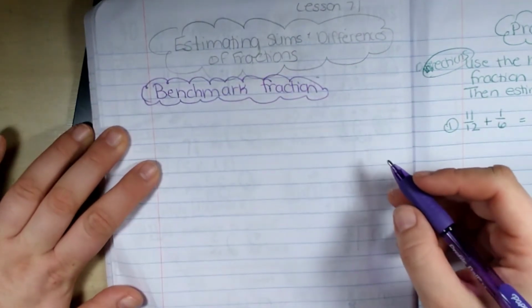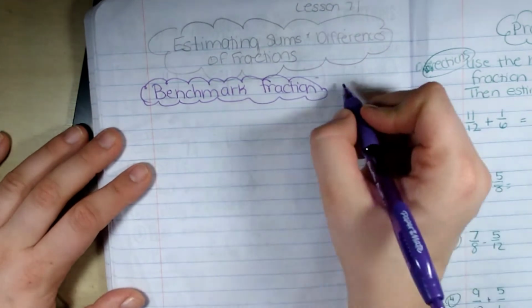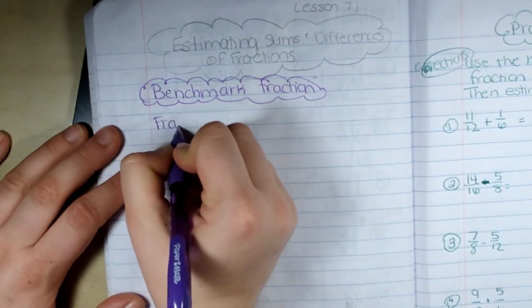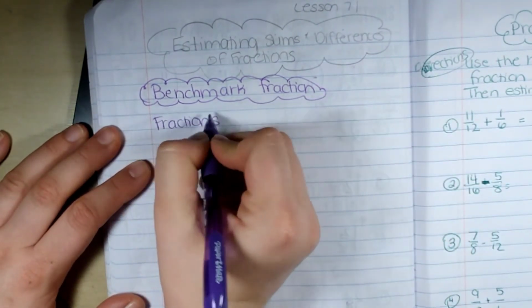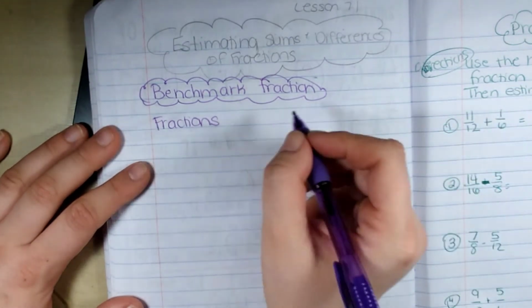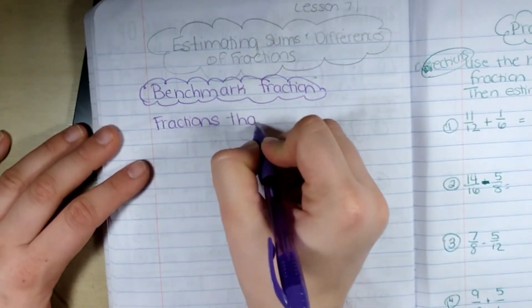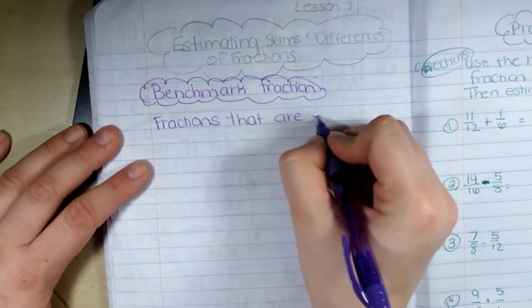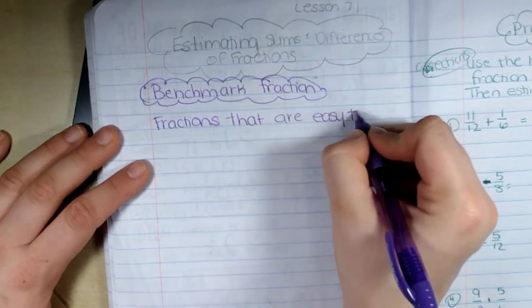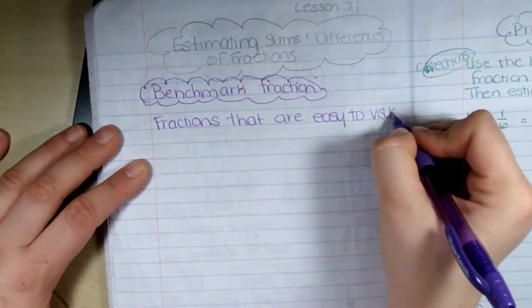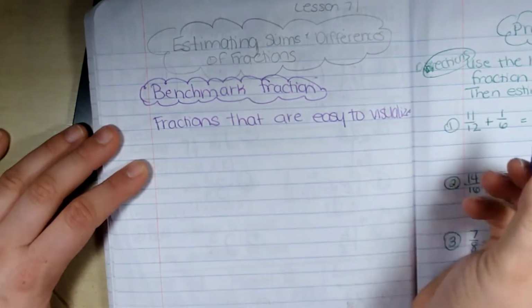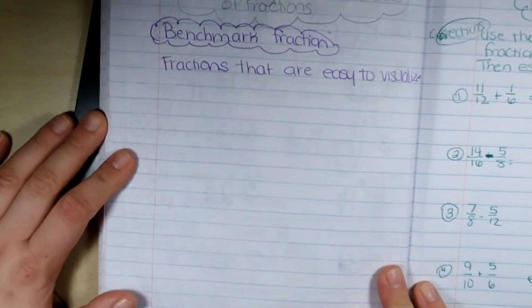Benchmark fractions are fractions that are easy to visualize, like 1/3, 1/4, 1/2, and so forth. And that is what you would be using on a number line. So they're easy to visualize.